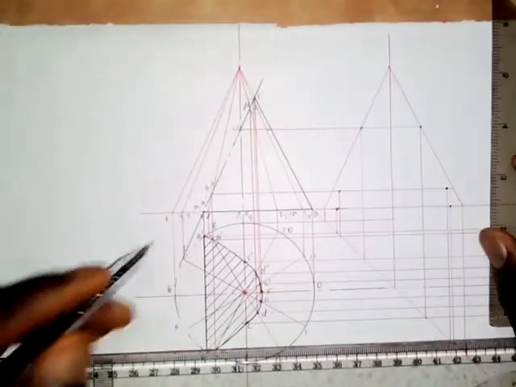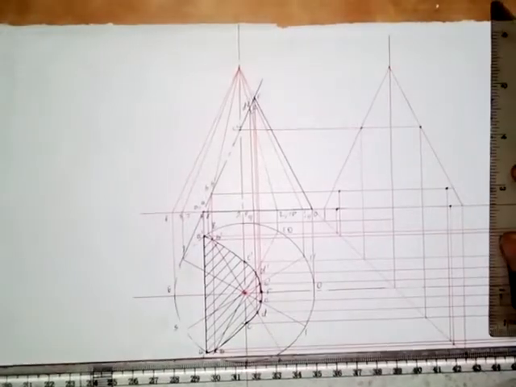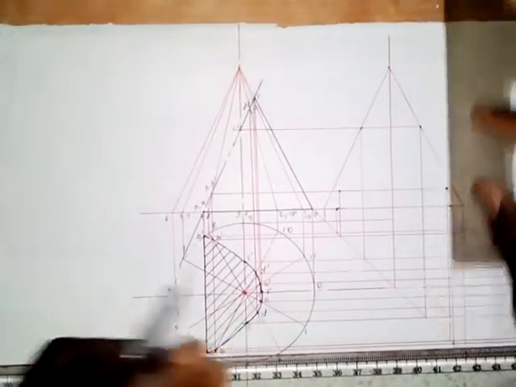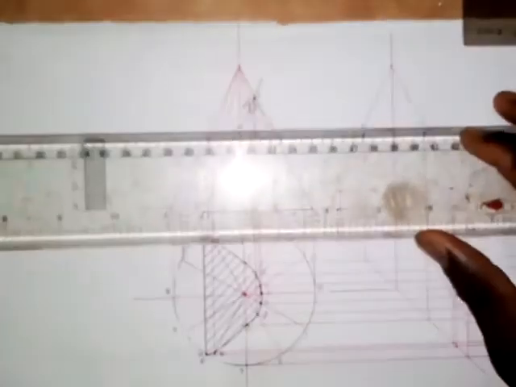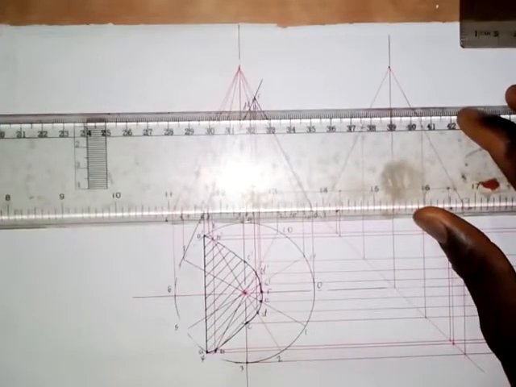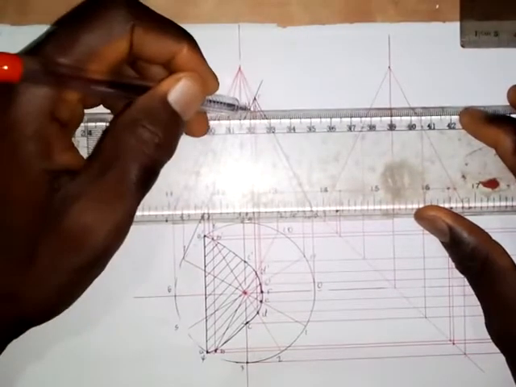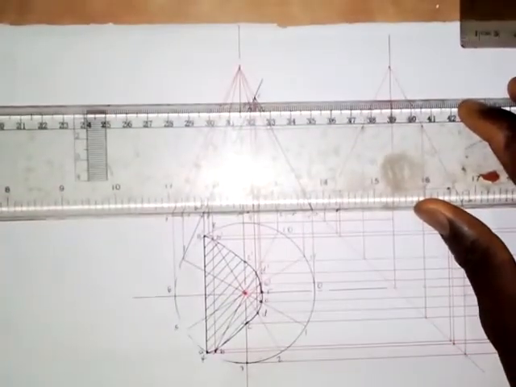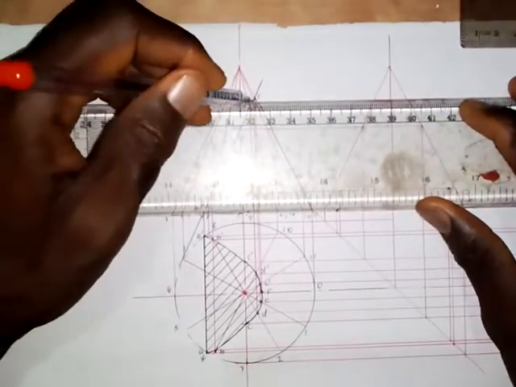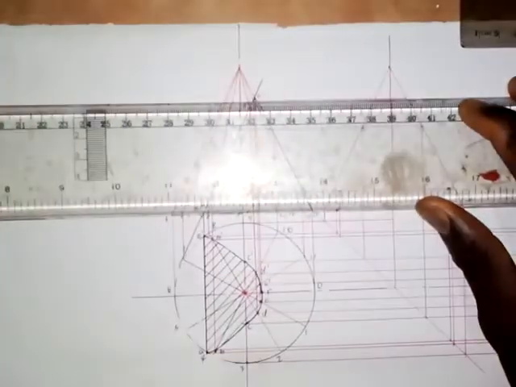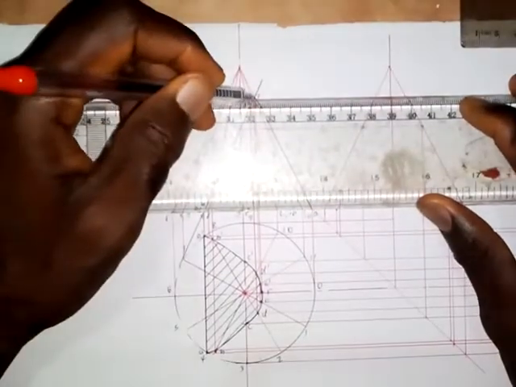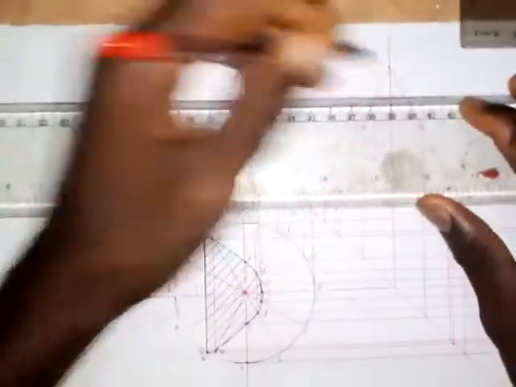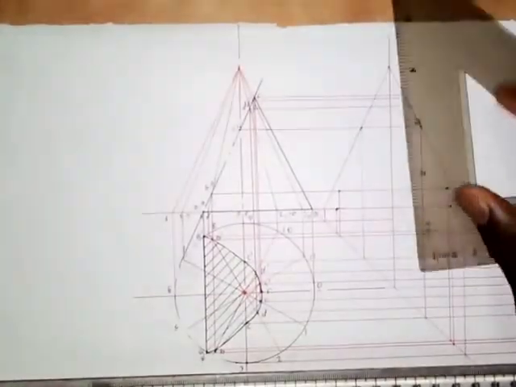So next we have D. So point D, I will go up here, draw a horizontal line. Okay, draw a horizontal line here. So let me draw for E prime at the same time, and F at the same time. Okay, now I will come down here.